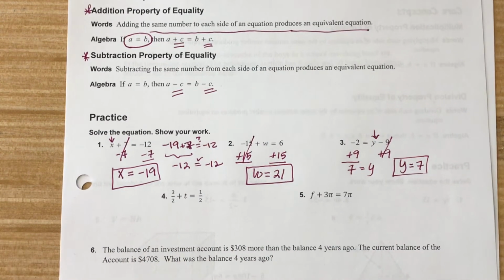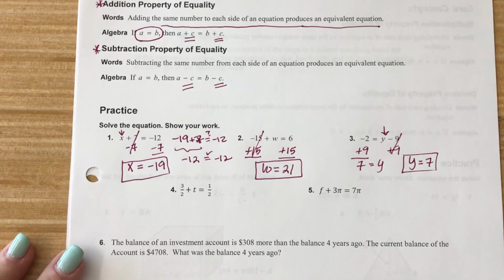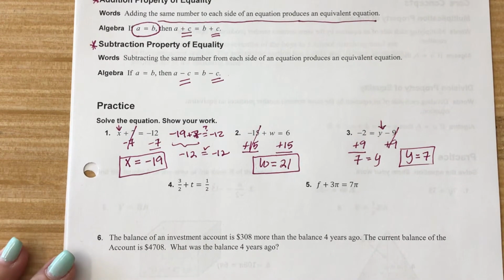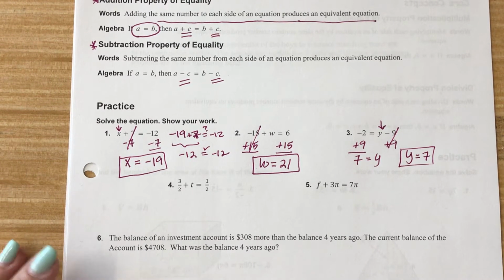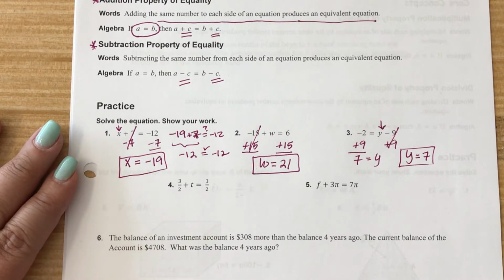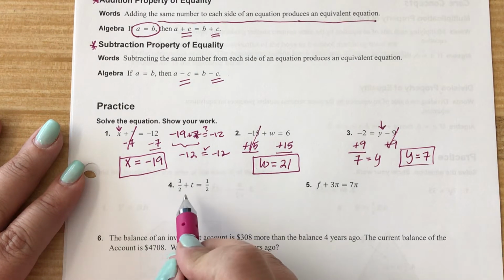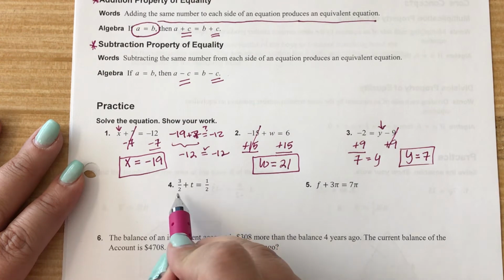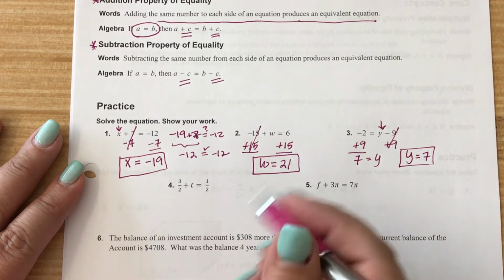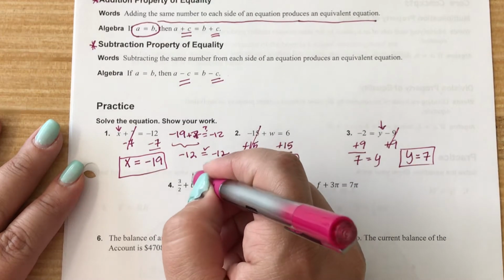Okay. All right. Number 4. On number 4, you have a fraction, but that's okay. Remember, fractions are our friends. I'm going to totally convince every one of you that fractions are better and usually really helpful. And there's also good news here because we already have a common denominator, so they were nice about it. But let's go ahead and solve here.